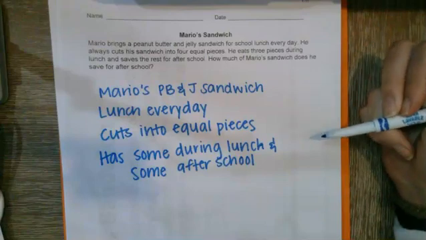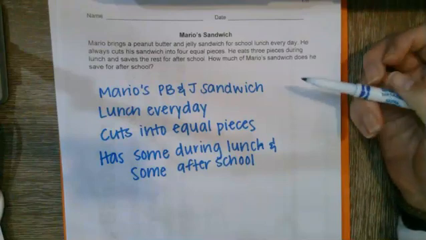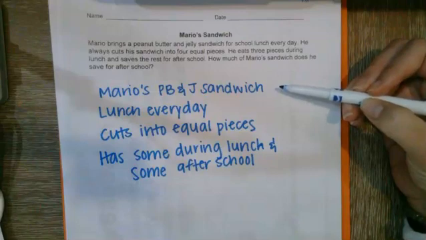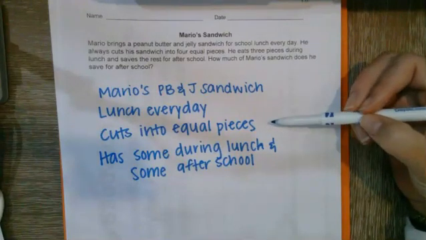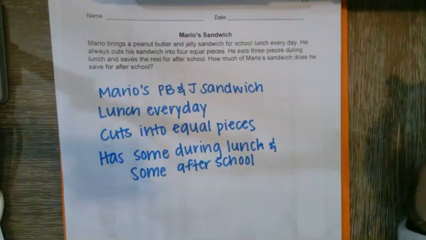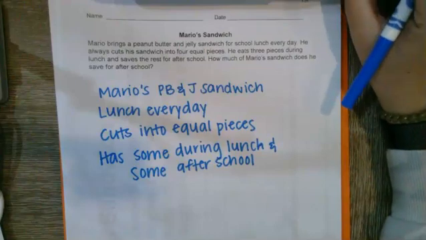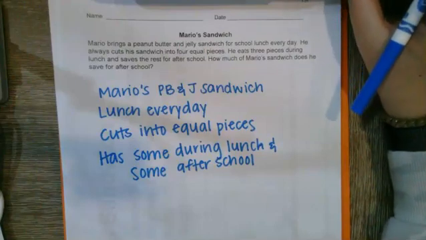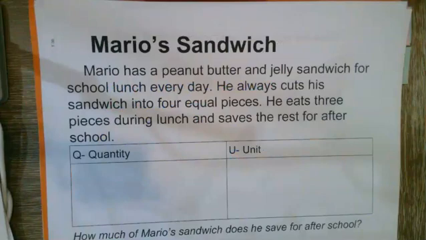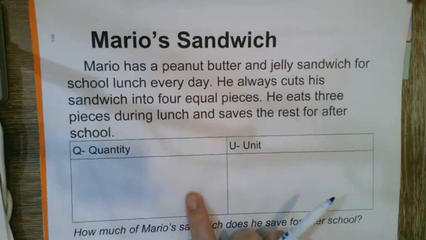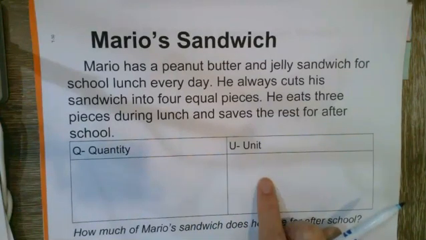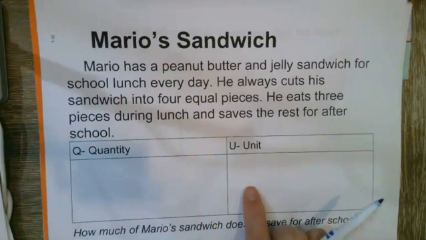Here are some things that I came up with for the context of this story. We know that Mario has a peanut butter and jelly sandwich that he eats for lunch every day. We know that he cuts them into equal pieces, and he has some during lunch and some after school. This is what the story is about. This is the context. Time for the second read. In the second read, we're going to identify all the different quantities in this story. Remember, a quantity has to have a unit, like 1 sandwich.